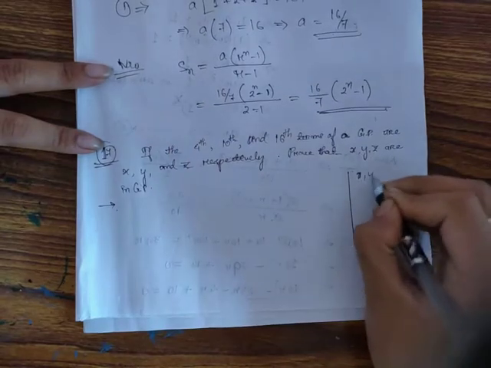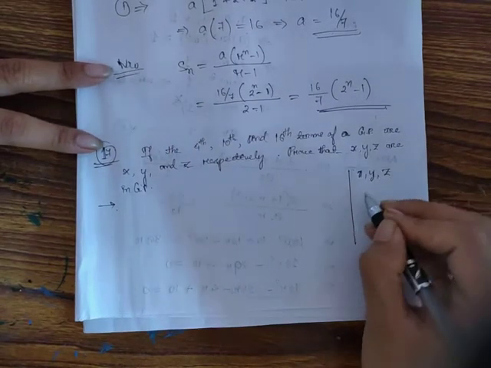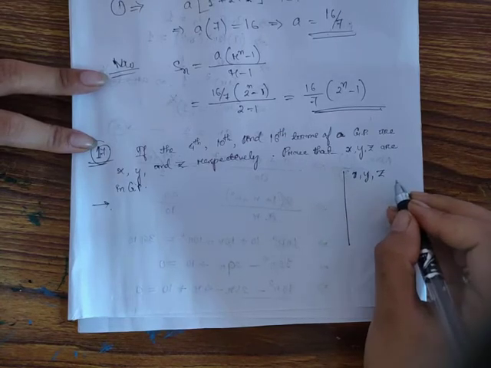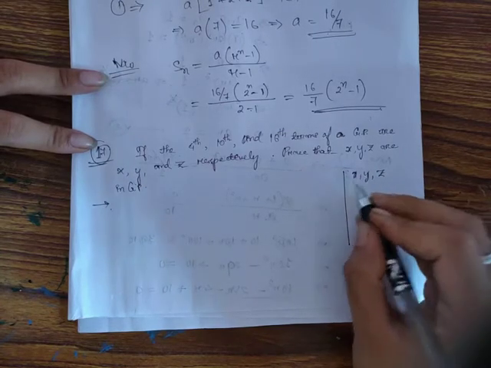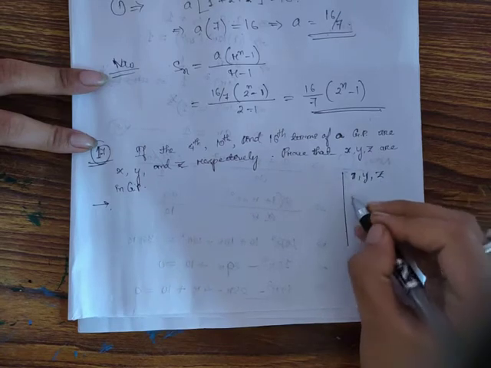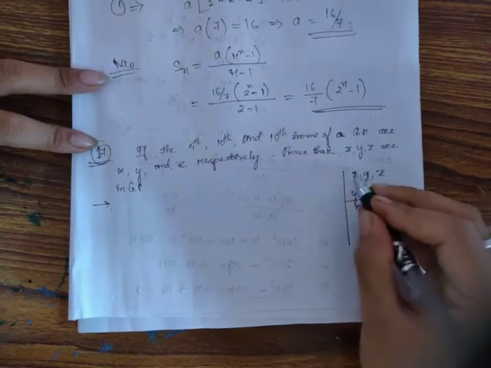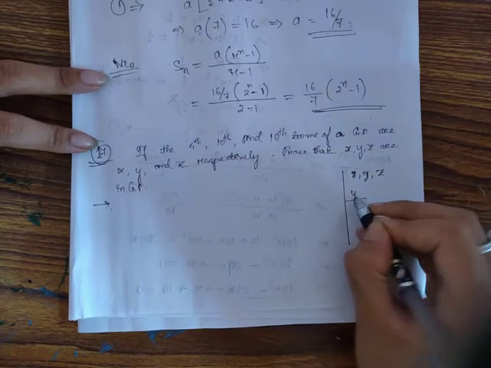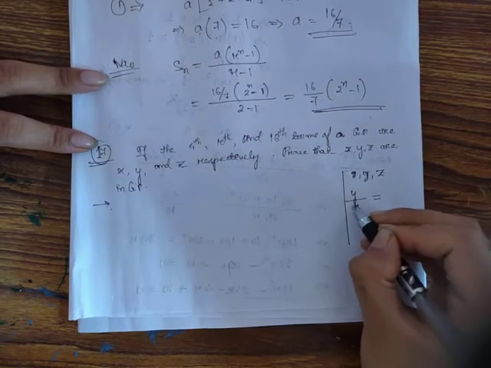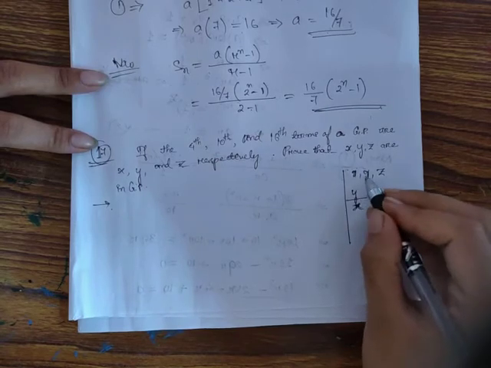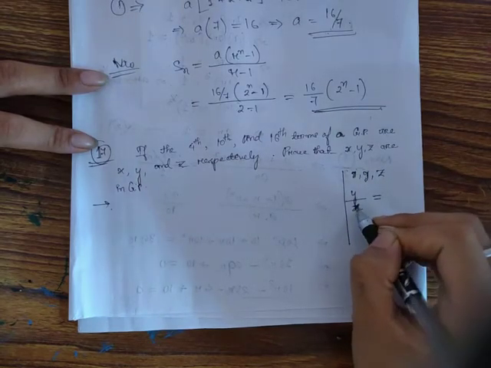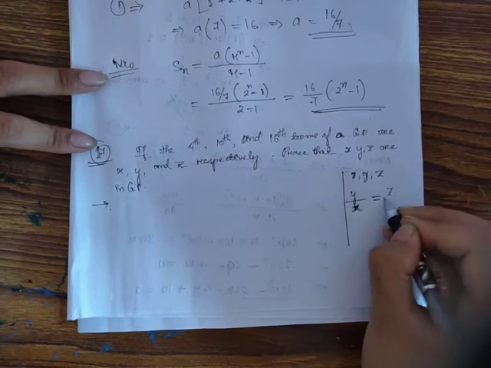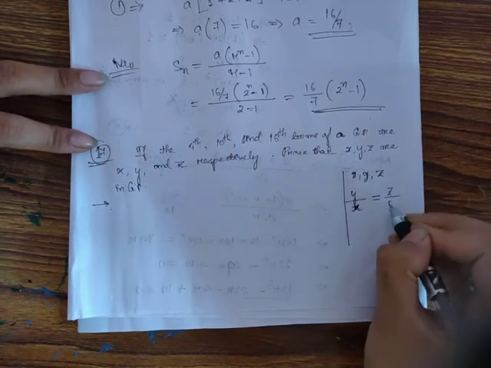Three terms x, y, z are in GP. If three terms are in GP, their ratio must be the same. That means y by x, the second term divided by first term, must be the same as the ratio of the third term divided by the second term.